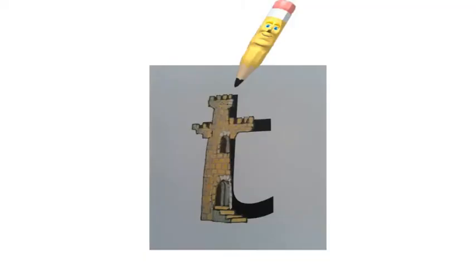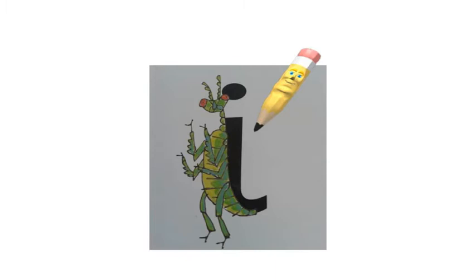Any we haven't done? I don't think we've done a t or an I. Let's do the t. Down the tower, across the tower. And what about the last one?